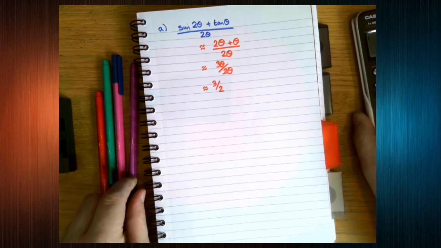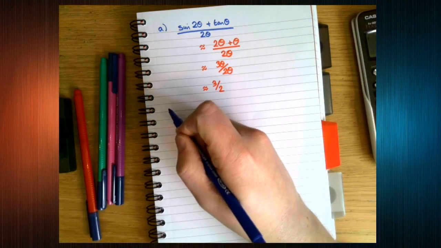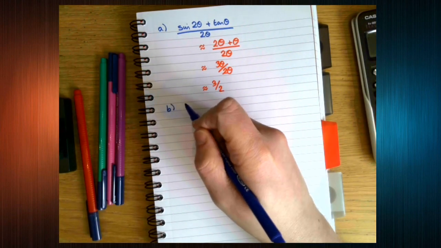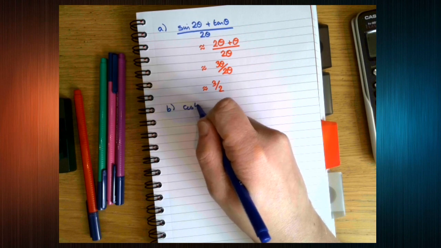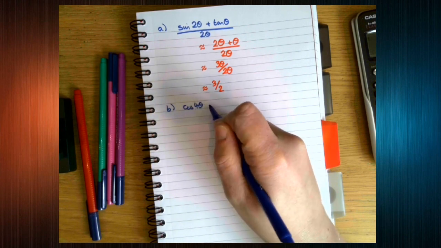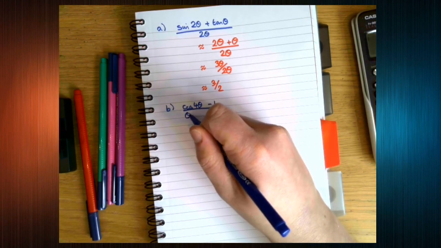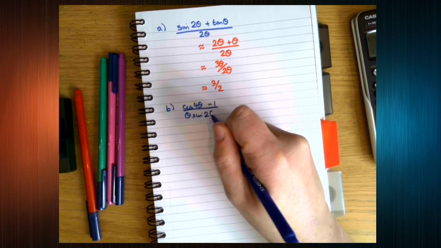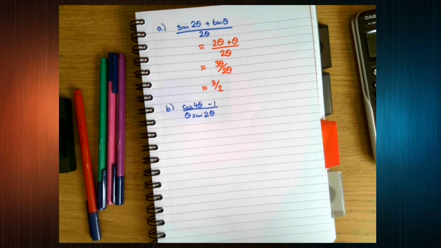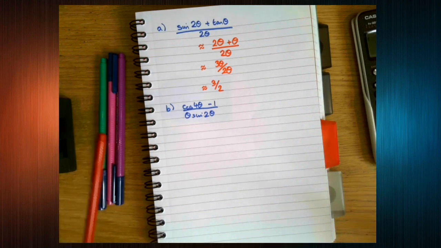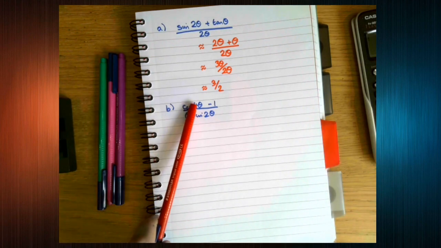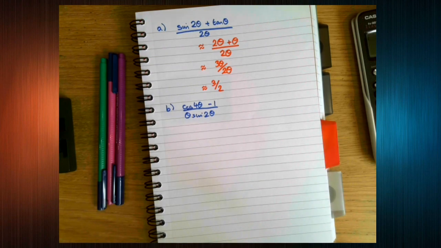So let's look at number 2, or part B. Cos of 4 theta minus 1 over theta sine 2 theta. So this one we need to be careful because cos theta has a squared in it.